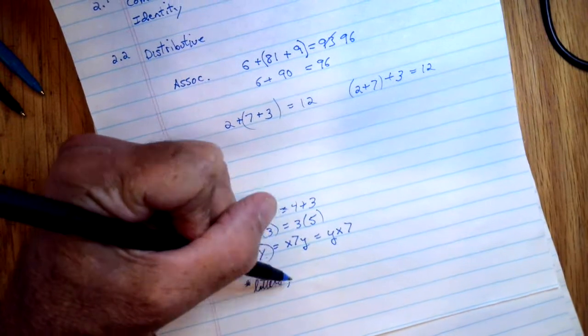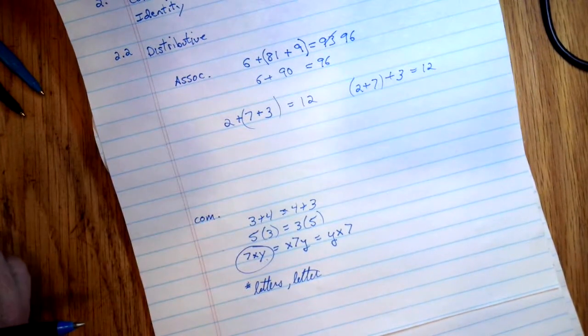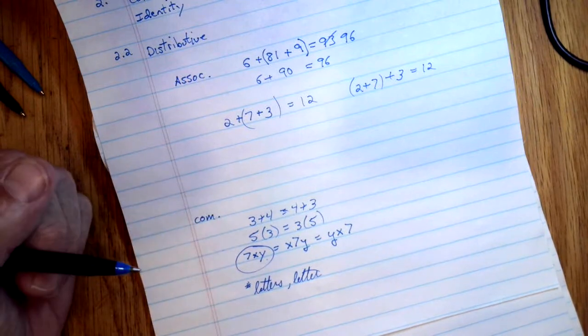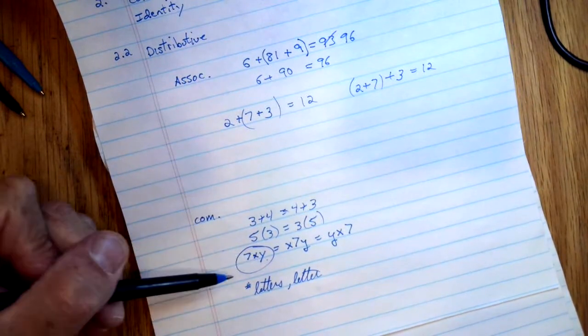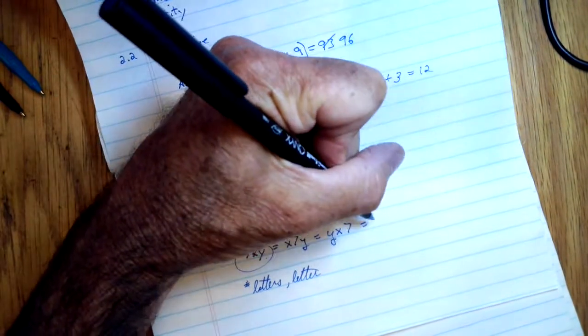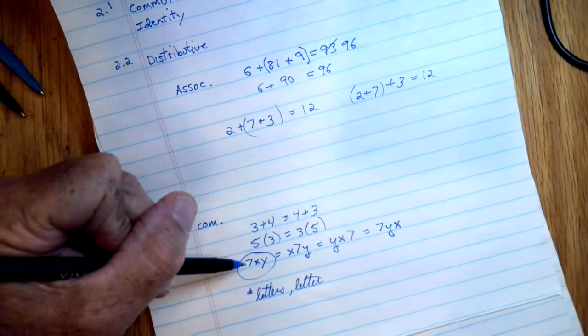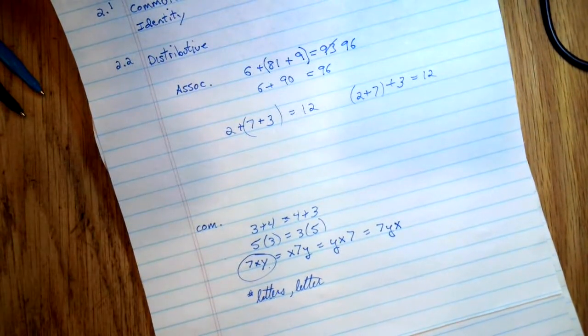And if we have more letters, then we put the next letter. How do we know which letter to put first, second, and third? The answer is we go in alphabetical order. X is before Y in the alphabet, so we generally say xy. It's the same as saying 7yx, but we generally go with this one because x is before y. That's why we do it that way.